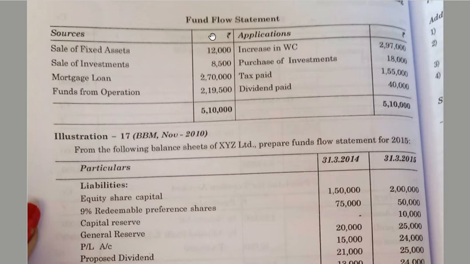If it is to cash, the cash is moving out, so it becomes application of funds. If it is by cash, cash is coming in, so it becomes sources of funds. So whenever the cash is coming in, it comes into your source of funds. Whenever the cash is moving out, it becomes application of funds.